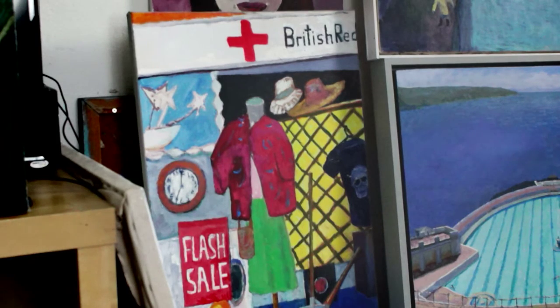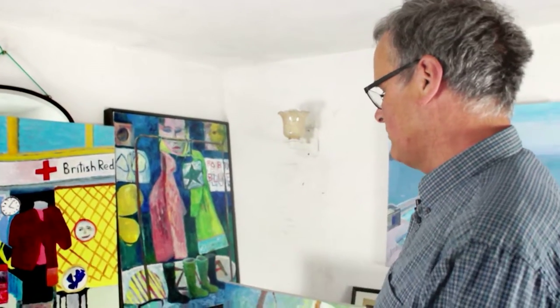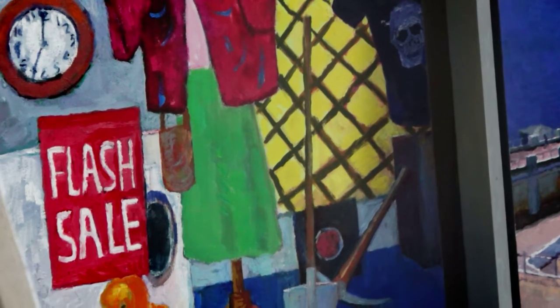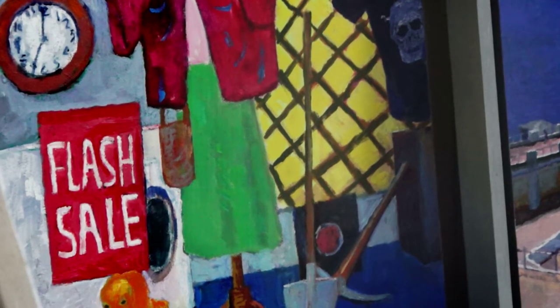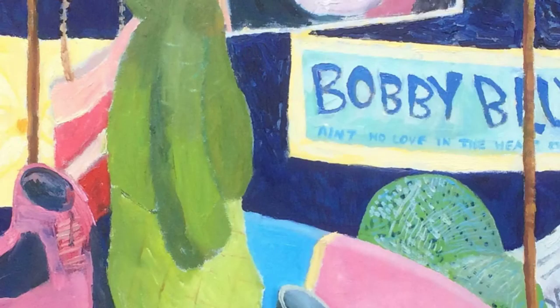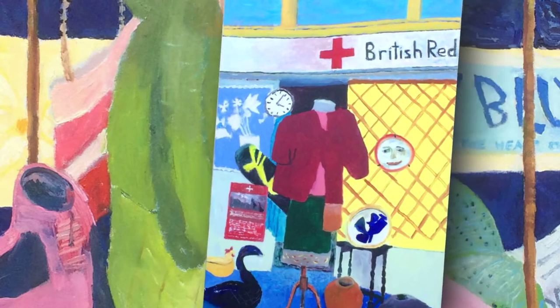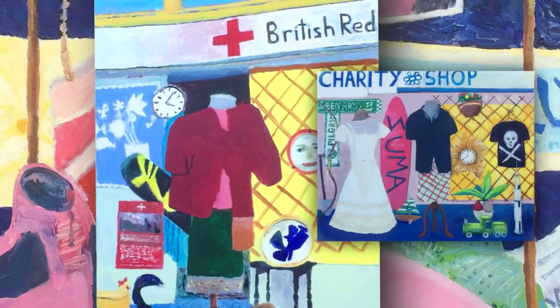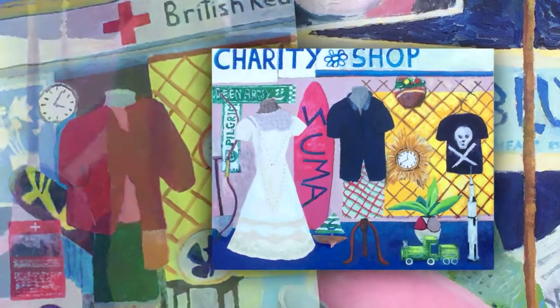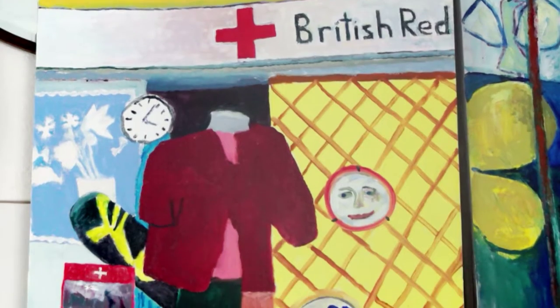You can have any colour, any shape, because any object that you would like to paint, you can put into this arrangement. And because there's no logic in the juxtaposition of objects, you can have a football next to it, which is a nice round shape, next to a sort of wedding dress, which is a big white shape. So you can do all sorts of formal things with your shapes and your colour, knowing that whatever you use in order to make that happen, there's no reason why it wouldn't be in a charity shop window.